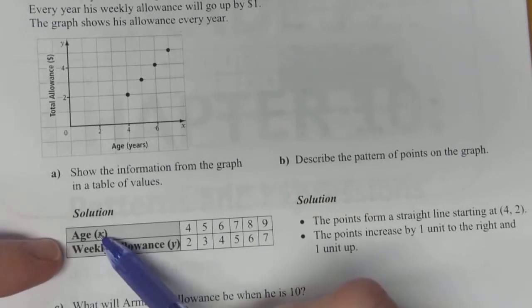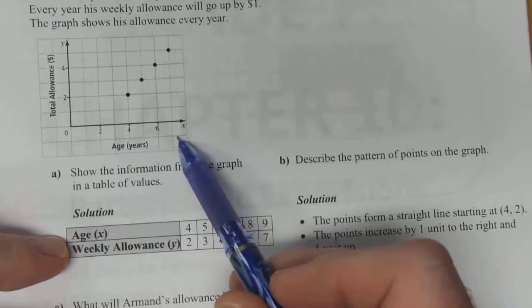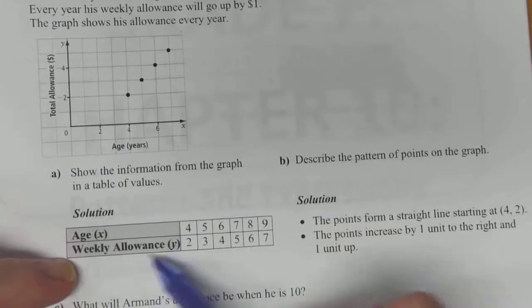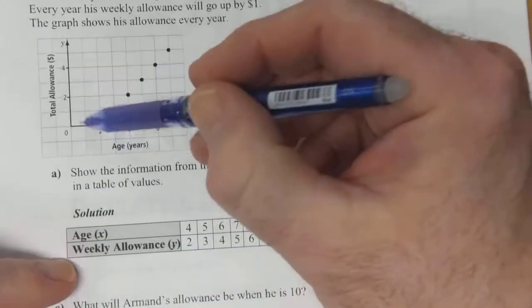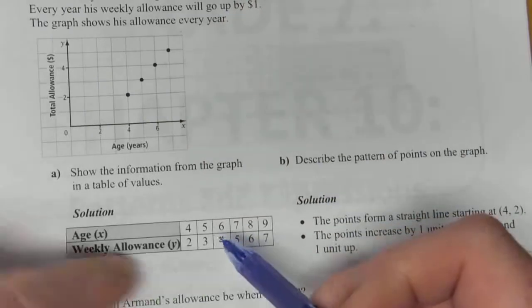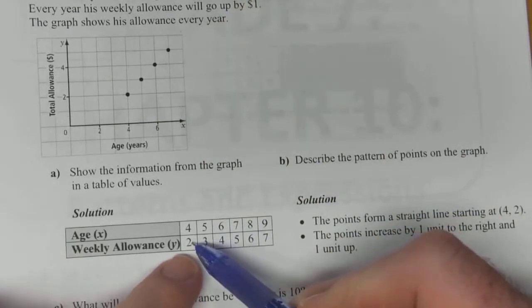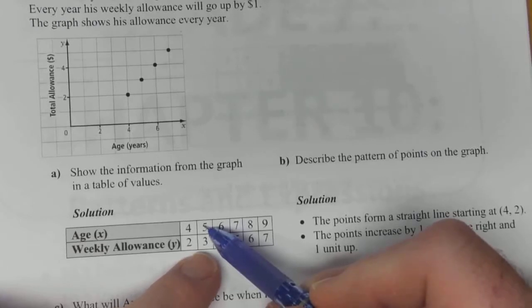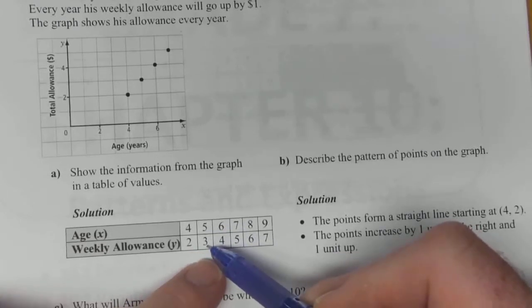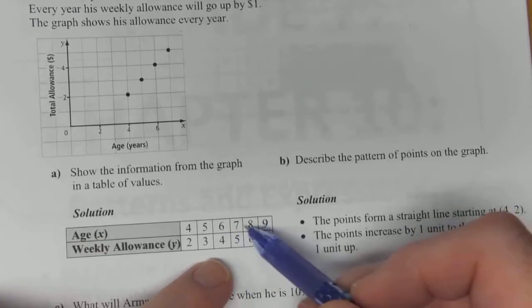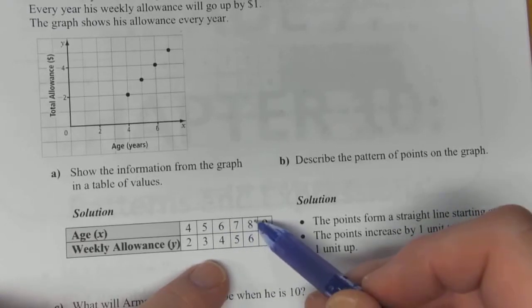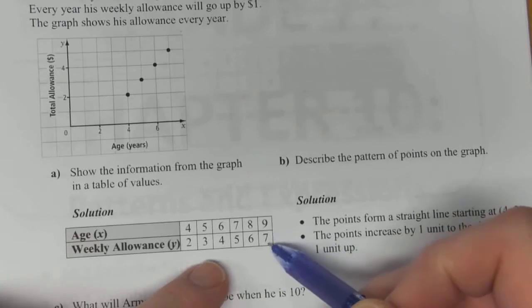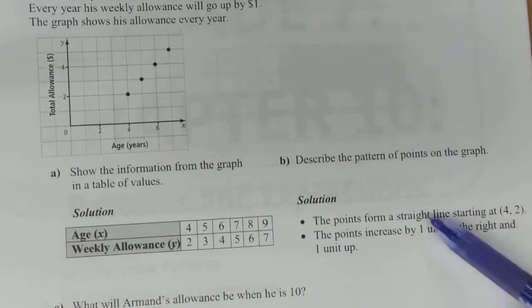It shows his age in years, which we're calling X because it's on the X-axis, and the weekly allowance, we're calling it Y because it's on the Y-axis. And we can see the first few points. When he's 4, he gets $2. That goes up a year, so does his weekly allowance. So when he's 5, he gets 3. When he's 6, he gets 4. And that continues. When he's 7, it's 5. 8 is 6. When he's 9, he gets $7 a week.